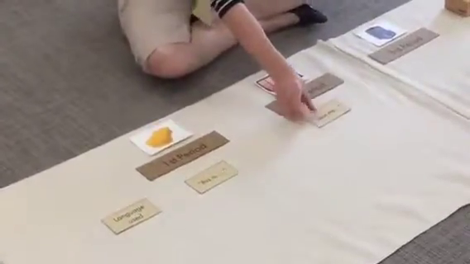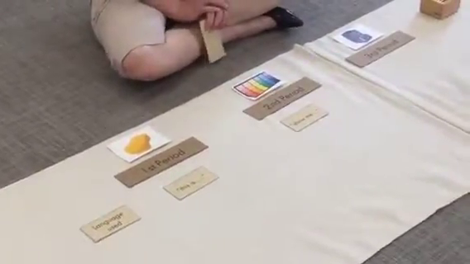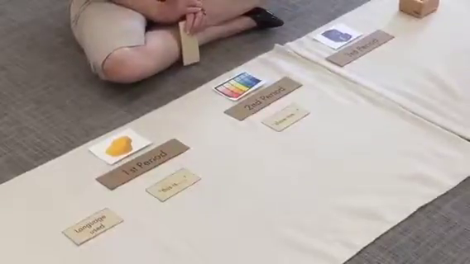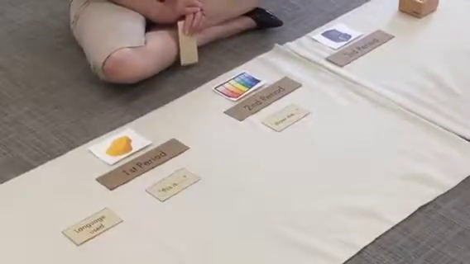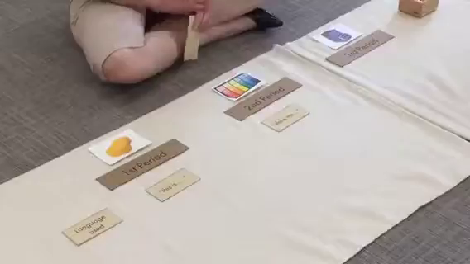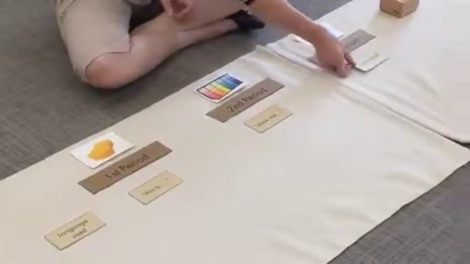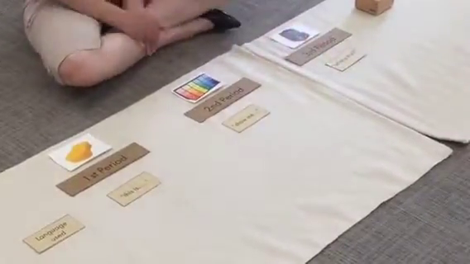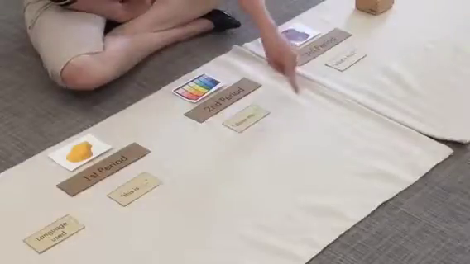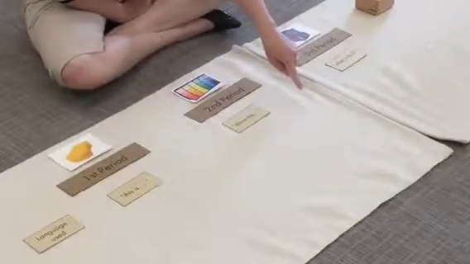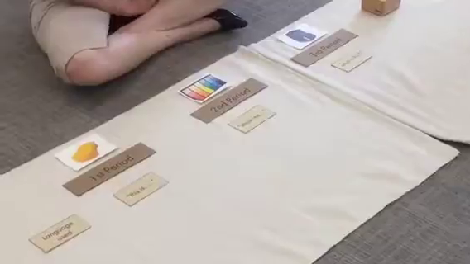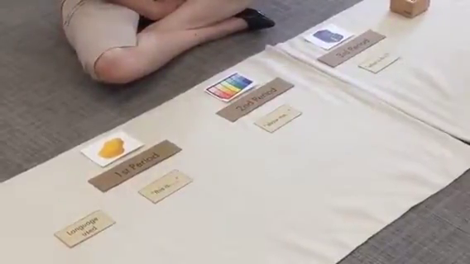In the second period, the language that is used is show me red, show me blue. The language that is used in the third period is pointing to something and you say, what is this? So that's the specific language that's used in a 3-period lesson.